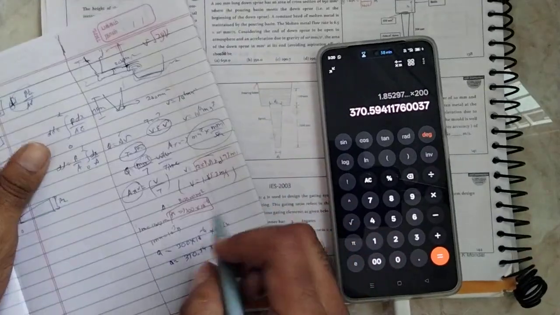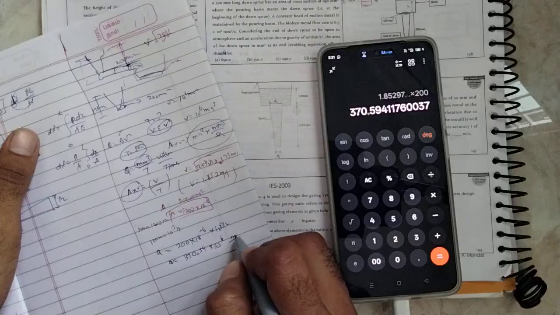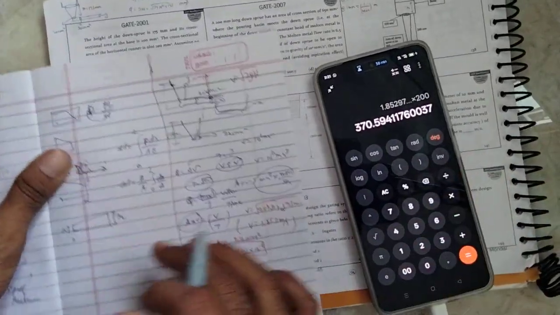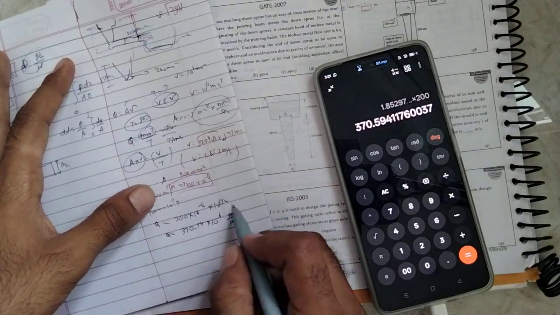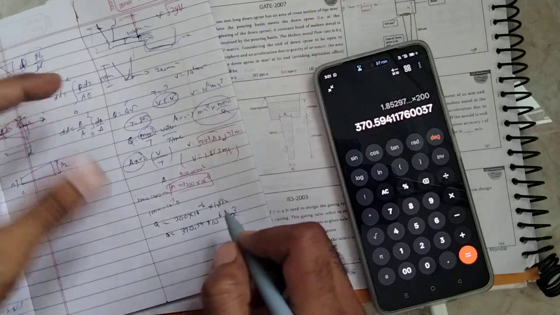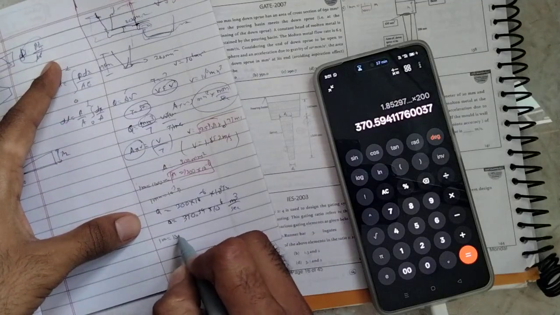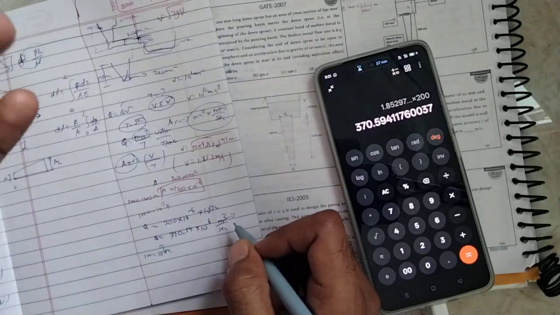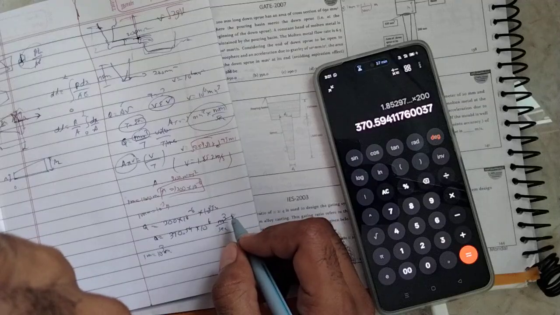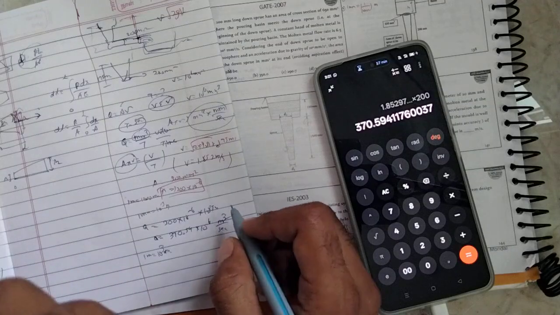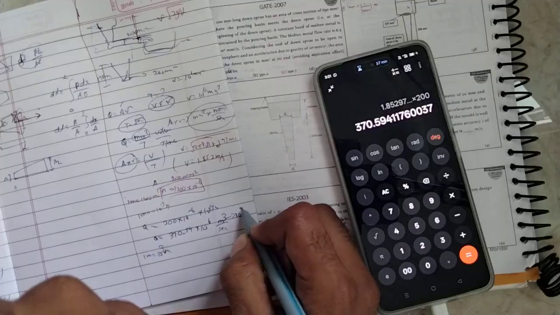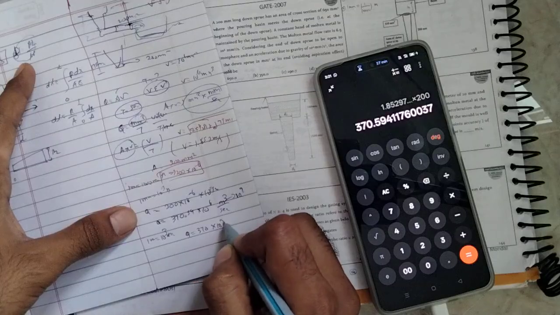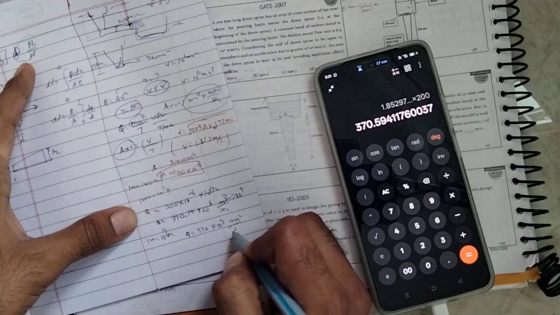Because we are just considering meter cube per second, we'll convert the entire thing into meters and just convert at the end. So if this is meter cube per second, now 1 meter equals 10 power 3 millimeter. So how much will come? 10 power 9. Then Q equals 370 into 10 power 3 millimeter cube per second.